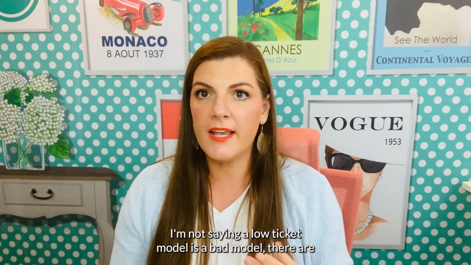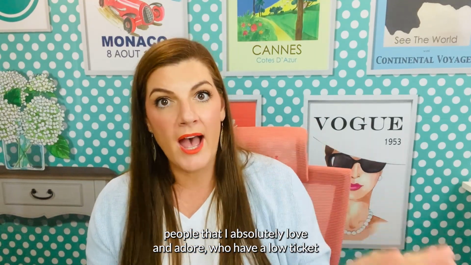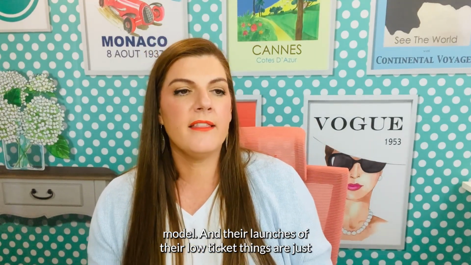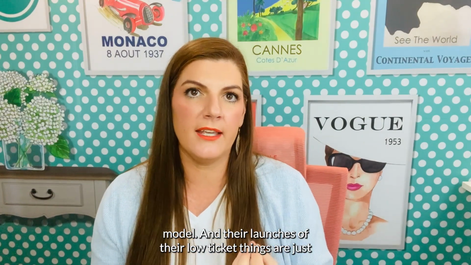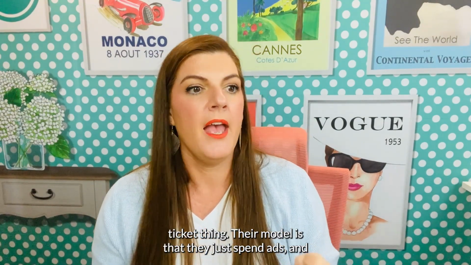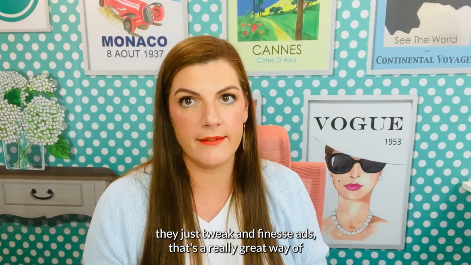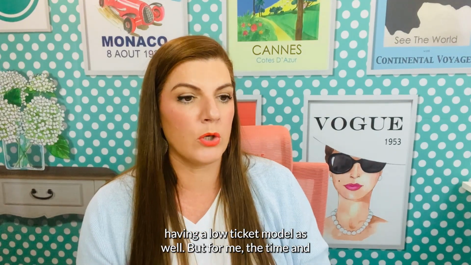And I'm not saying a low ticket model is a bad model. There are people that I absolutely love and adore who have a low ticket model, and their launches of their low ticket things are just for a week, they'll start talking about this low ticket thing. Their model is that they just spend ads and they just tweak and finesse ads. That's a really great way of having a low ticket model as well.